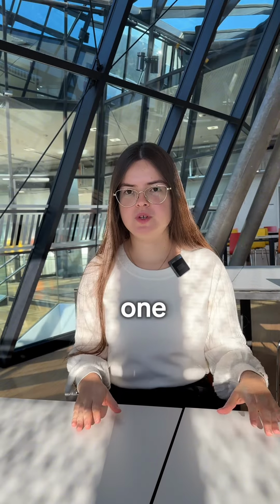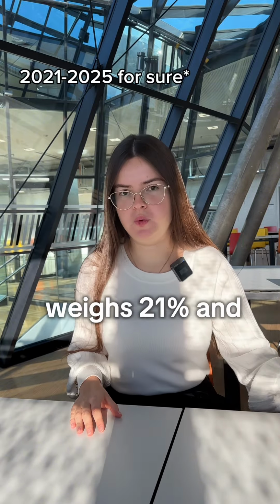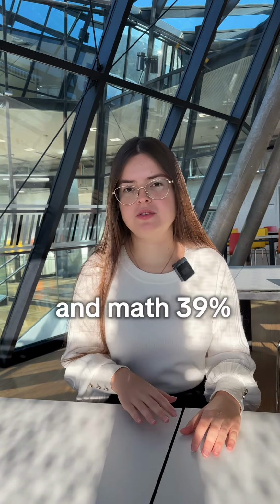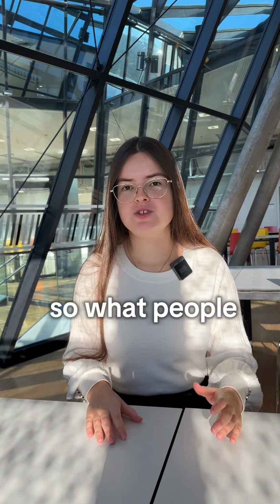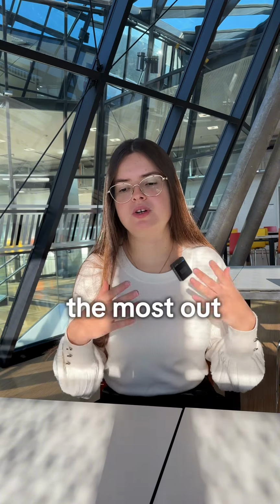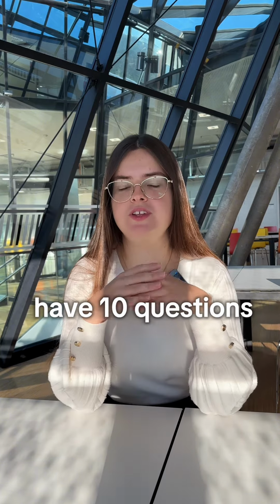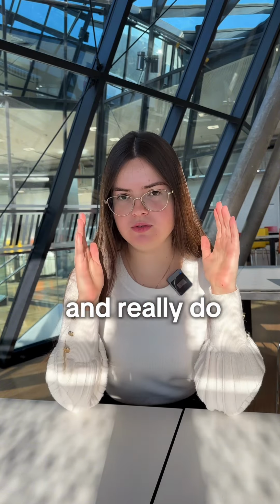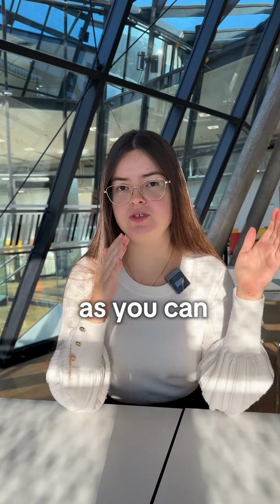For example, the English one, as of all the previous years, weighs 21%, the econ one weighs 40%, and math 39%. So what people do is they prioritize the economics part because it weighs the most out of all the 3, and also you have 10 questions with 4 points each, so you can do that first and really do it nicely so you get as many points as you can there.